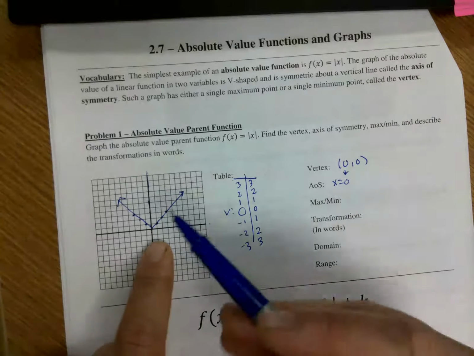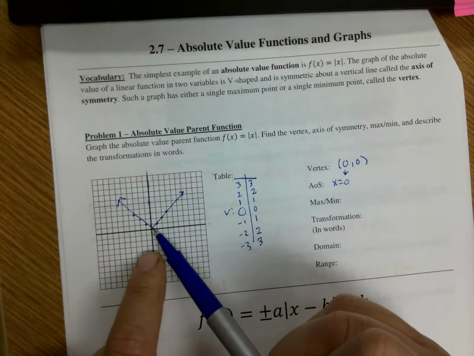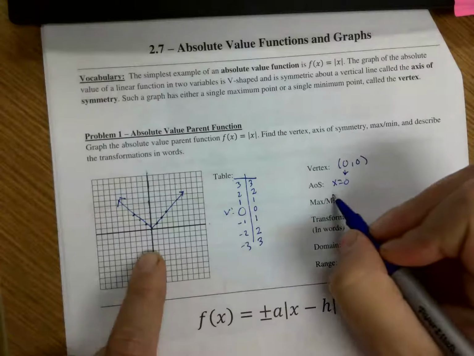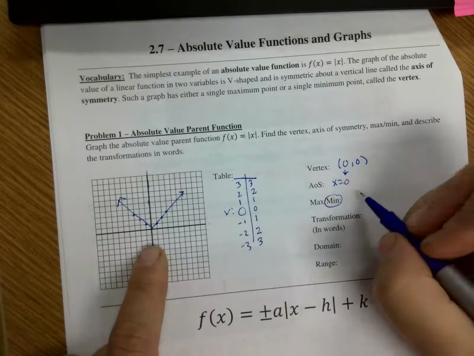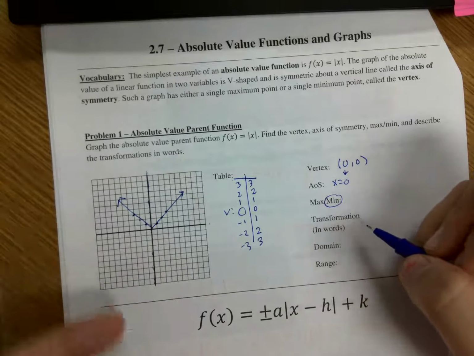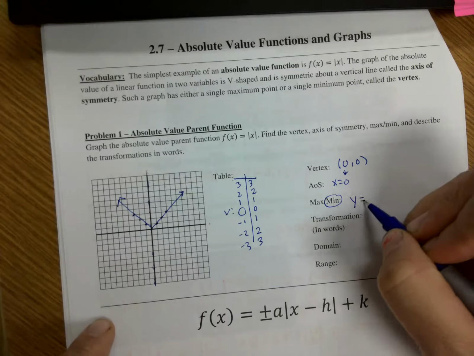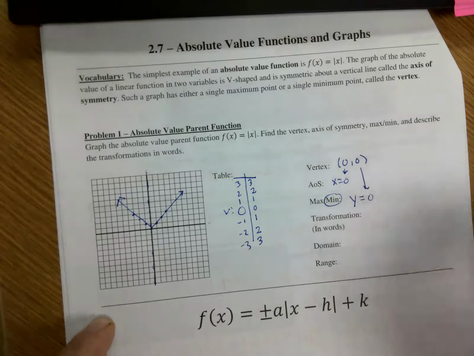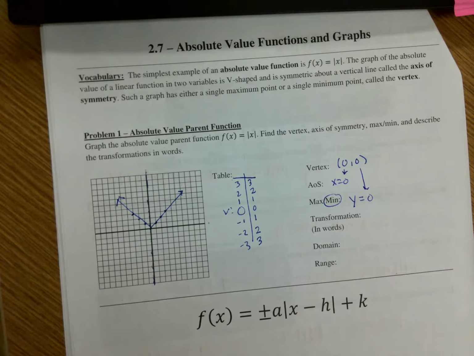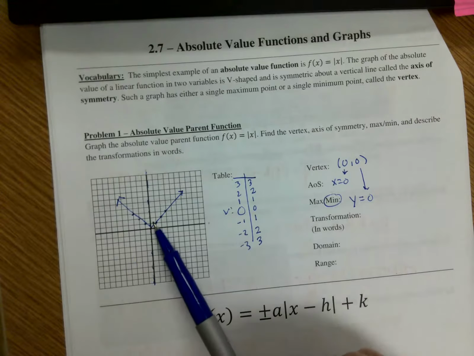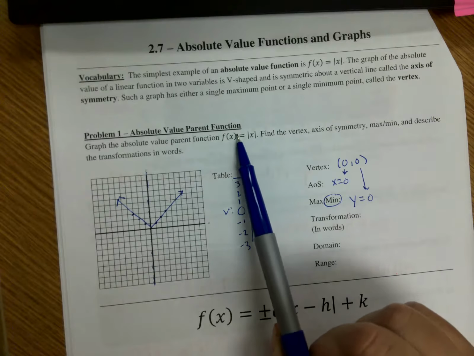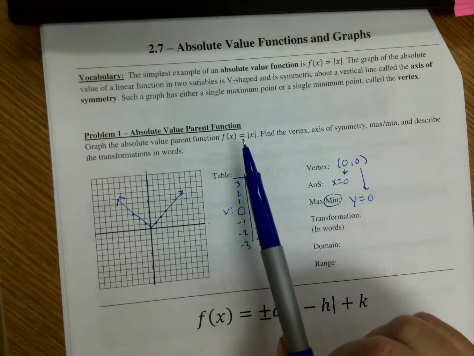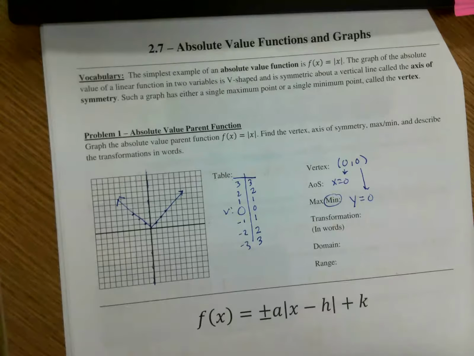When I look at my graph, the highest or the lowest point, this is going to be a minimum. My lowest point it ever hits will be at 0, 0. When I'm talking about up and down, I'm talking about my y value, again, that's based on my vertex. Transformation, there is no transformation in words. We'll get into that with other problems, because this is the parent function. So this is the function we base everything off of.